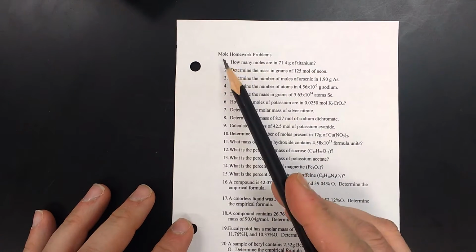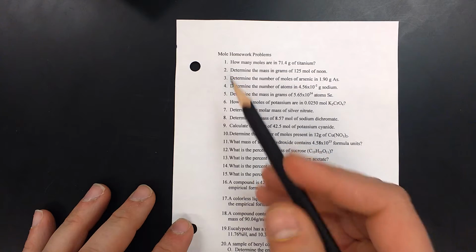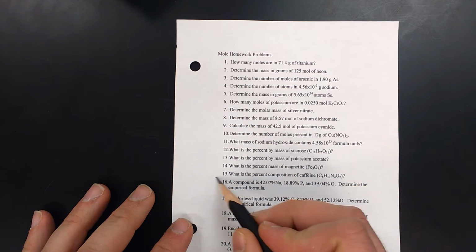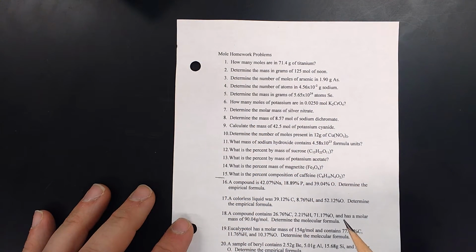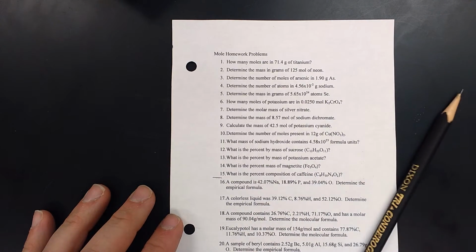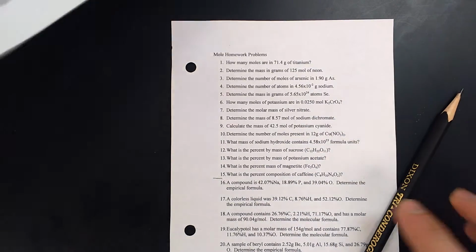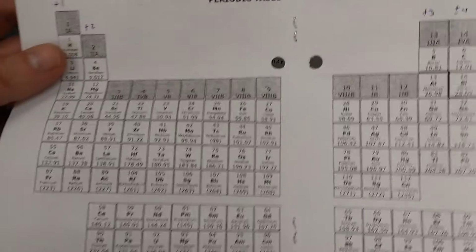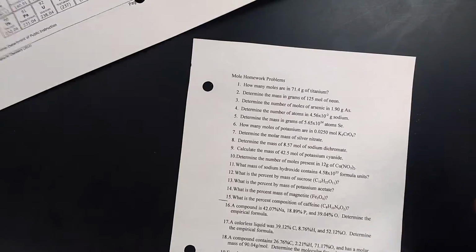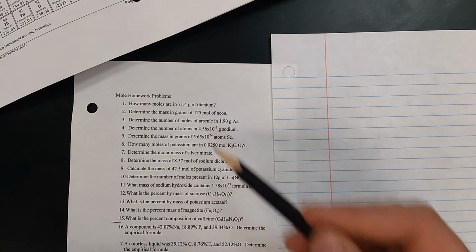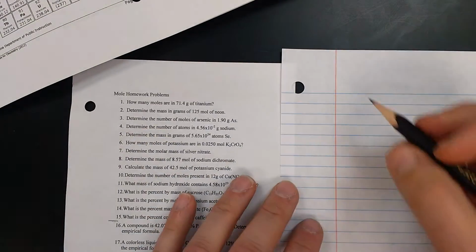Chemistry scholars. In this video we're going to go over the Mol homework problems, and we're going to be working problems 1 through 15, just the odd numbered problems. Before you get started, make sure you have a pencil with an eraser, a calculator, your reference tables open to the periodic table page, we'll definitely need that, and you're also going to need a blank piece of paper so that you don't try to squeeze all your work into this little bit of space.